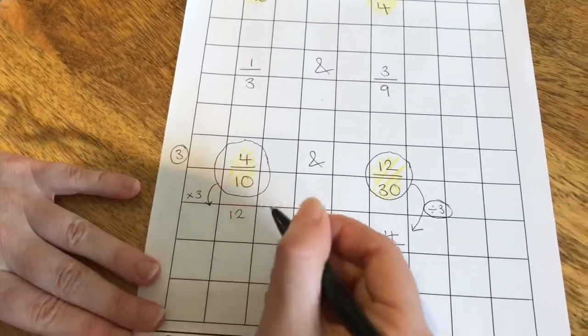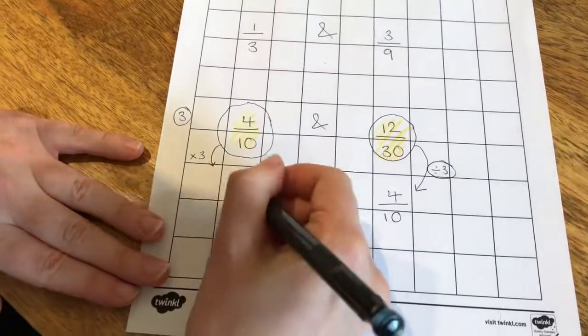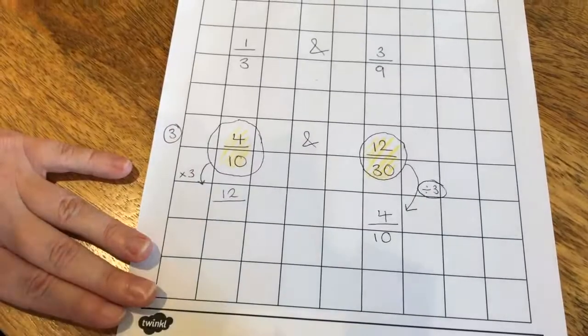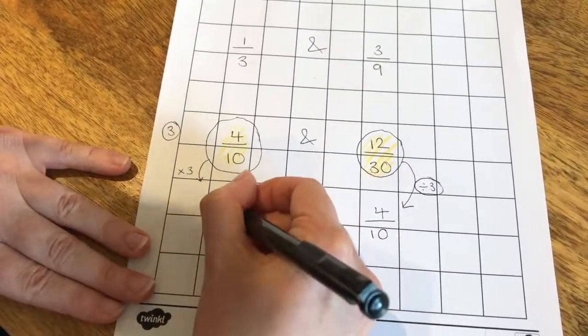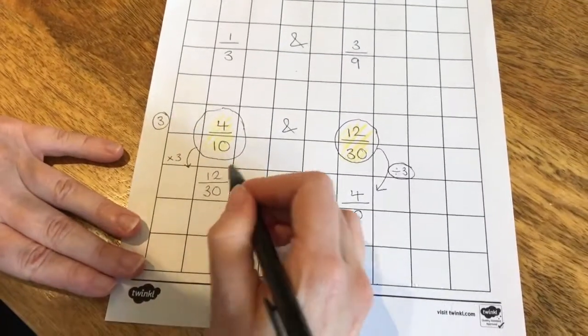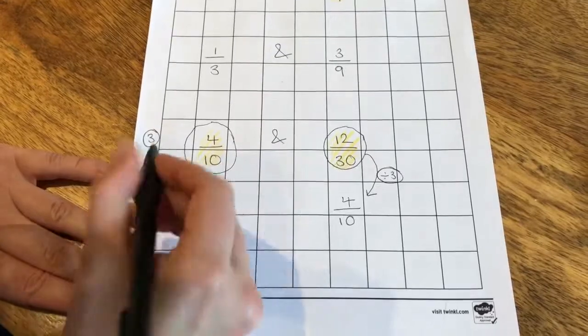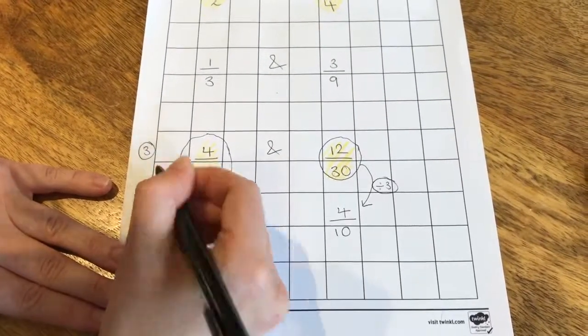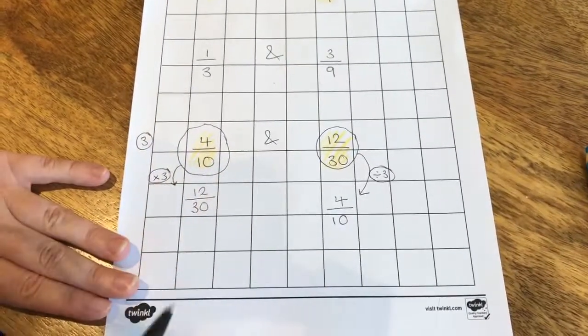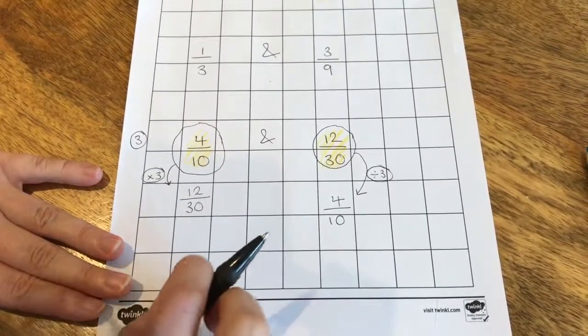So 12, and here, 10 times 1 is 10, 10 times 2 is 20, and 10 times 3 is 30. Okay, so there we can see that this number can be transformed into that when we do the same to the bottom as we do to the top. So that is how we can use division and multiplication to check that fractions are equivalent.